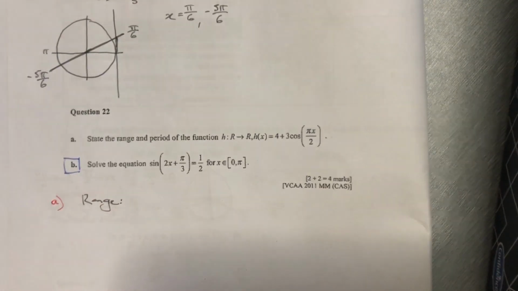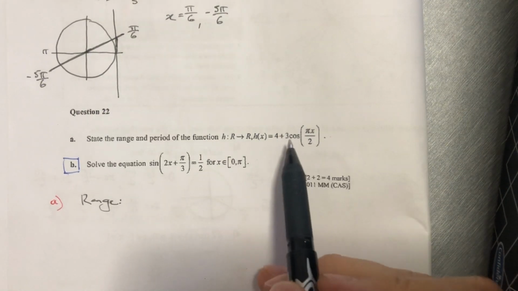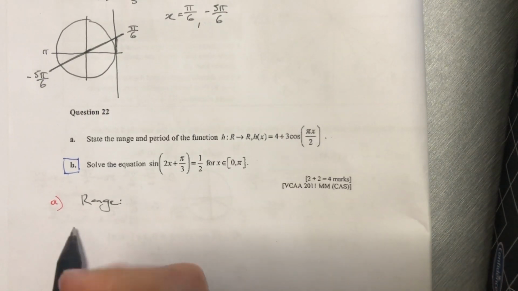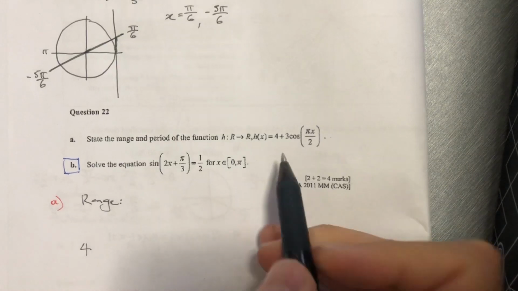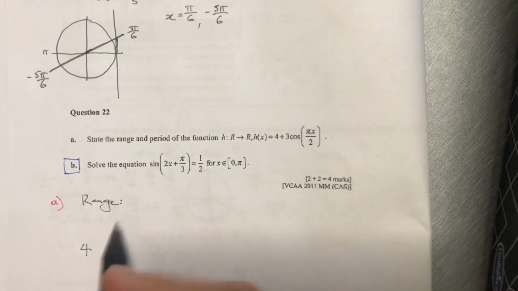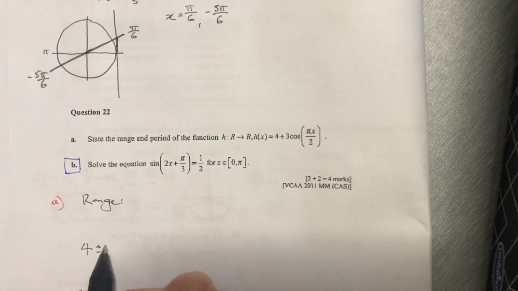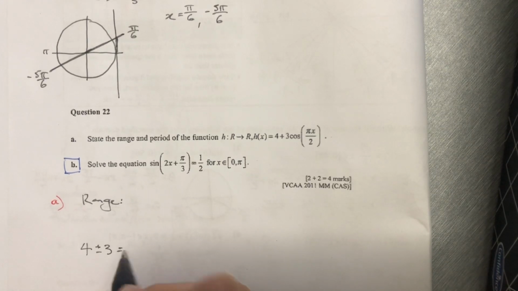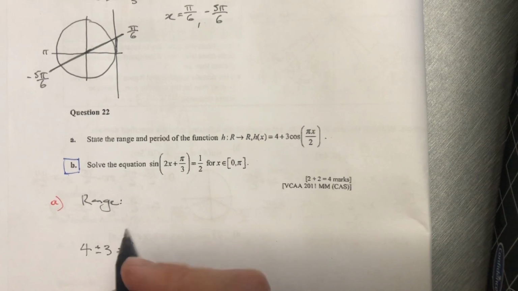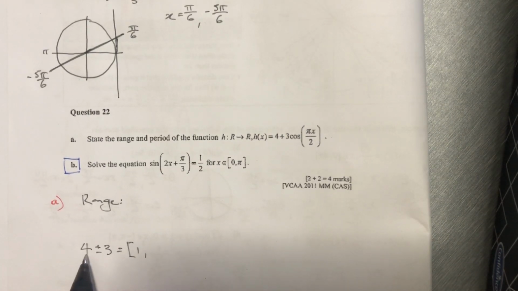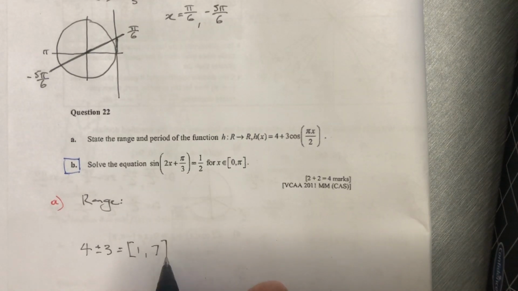Now remember, the range is from our lowest y value to the top y value. 4 is our average, right in the middle. So we start at 4. If the amplitude is 3, that means we're going to go up 3, but we're also going to go down 3. So that's going to give us a range of lowest first. So 4 minus 3 is 1. 4 plus 3 is 7. So that is our range.